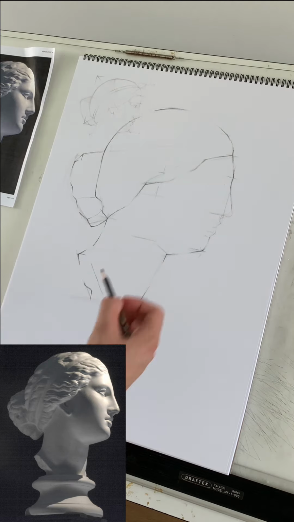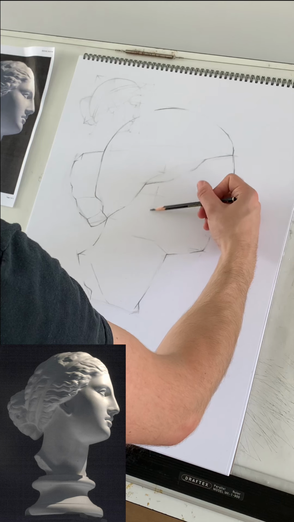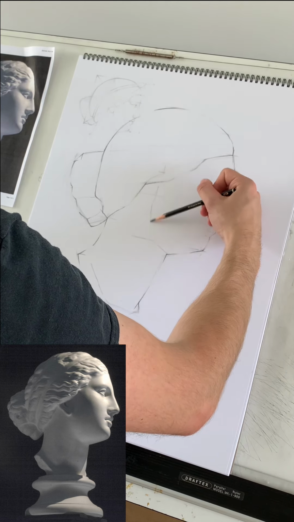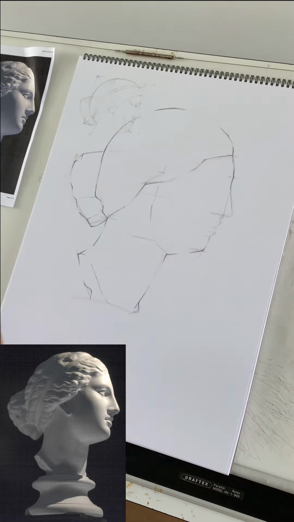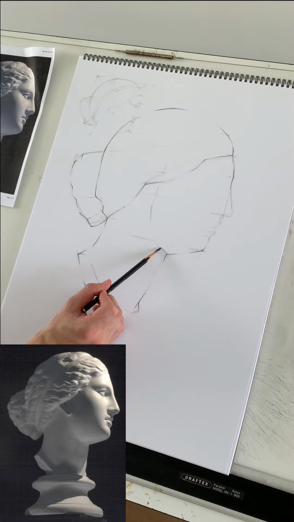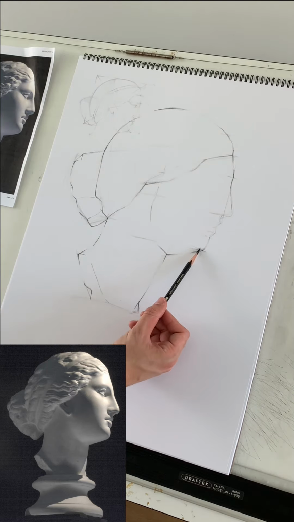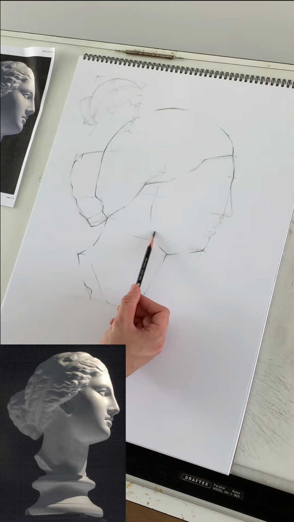So we're just kind of going to sketch that in, still using broken lines. I'm also drawing the bottom part of the jawline in there as well.